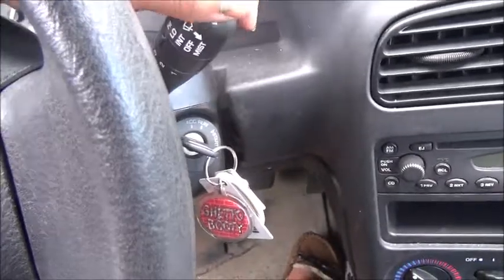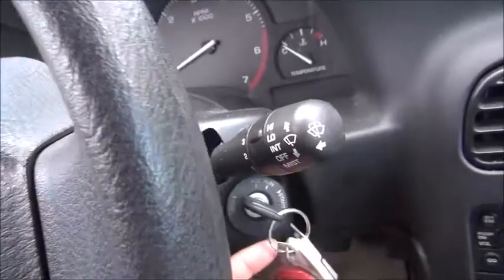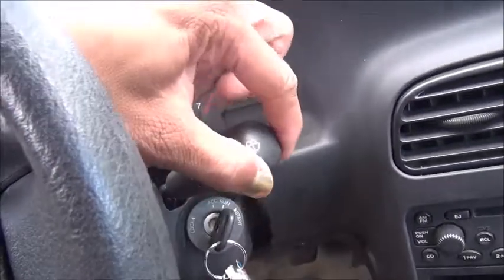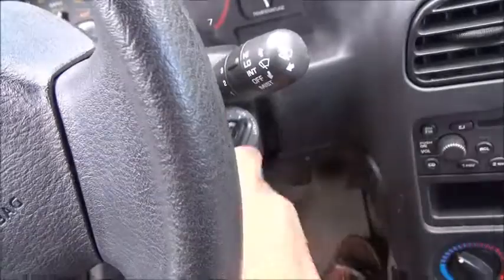Okay, this is the windshield wipers, so I'll show you how we conduct that. I have to turn on electrical power. This, of course, is the ignition. So here, there we go. This is the windshield wipers. Okay.